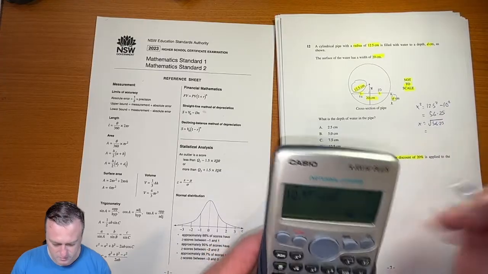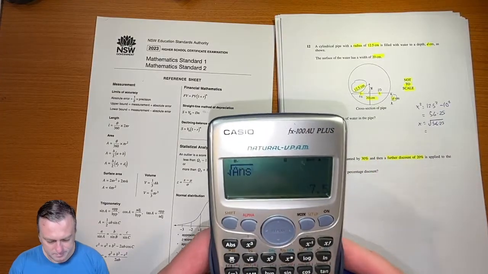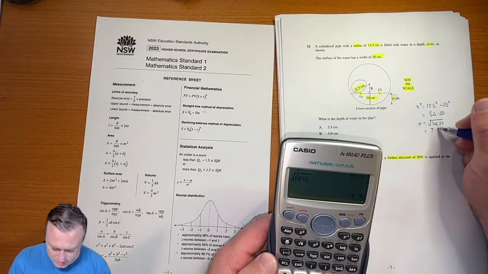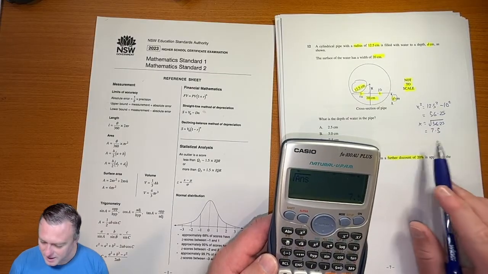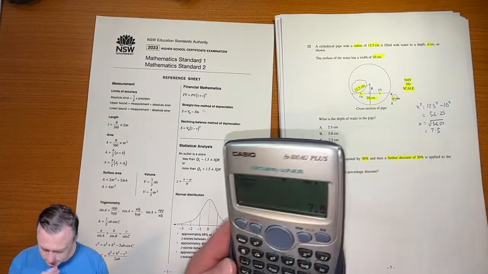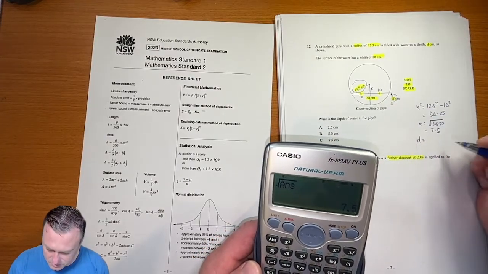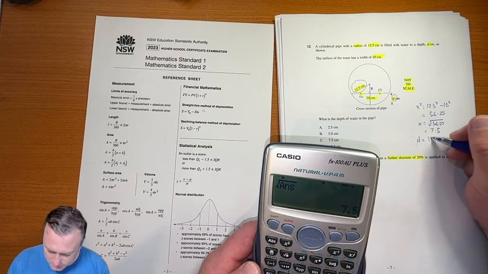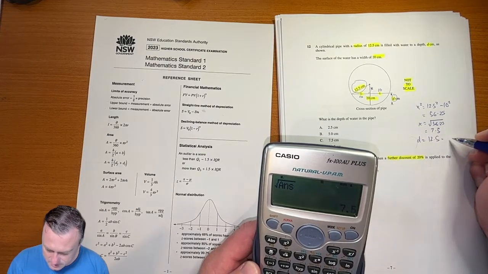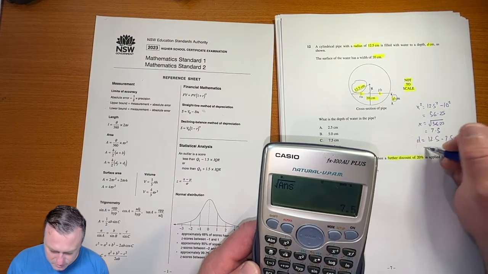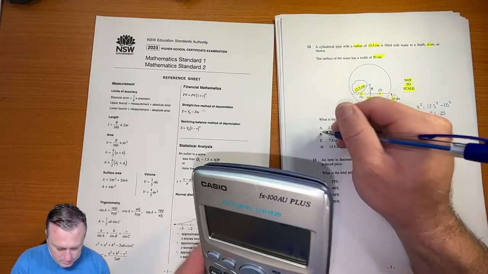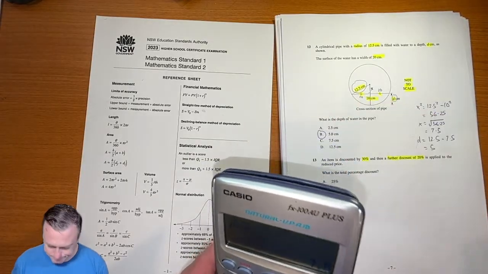So we square root that answer, and we get 7.5. Must be almost related to a triad. Then, to find the actual distance of D, D is equal to 12.5 minus the 7.5, which will give us 5. So that is then B.